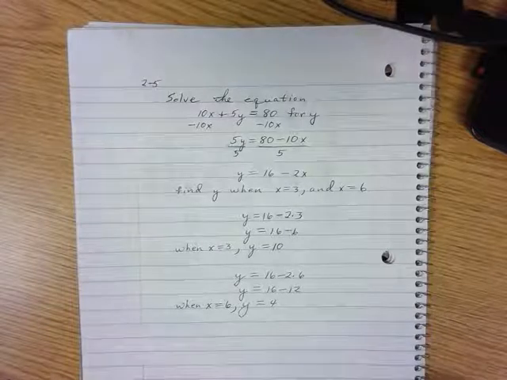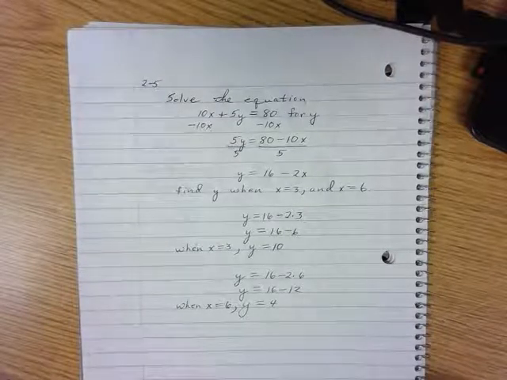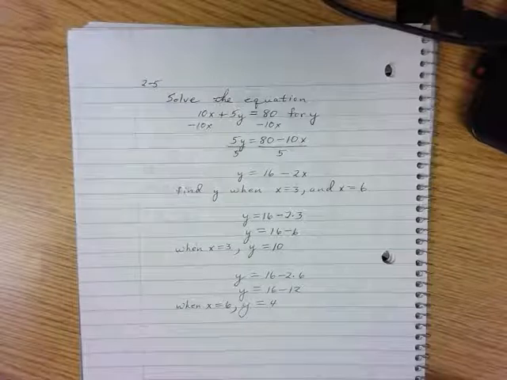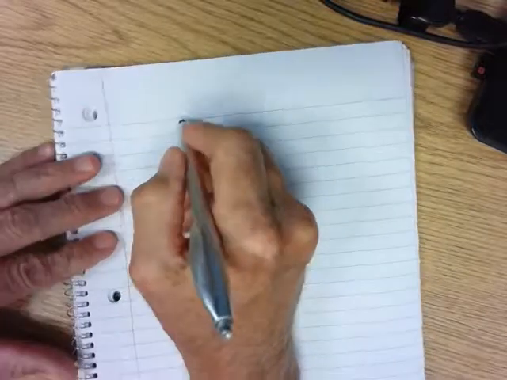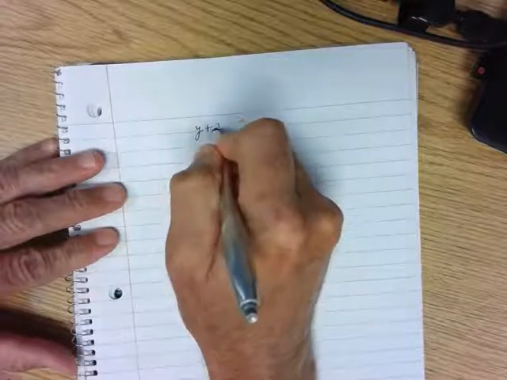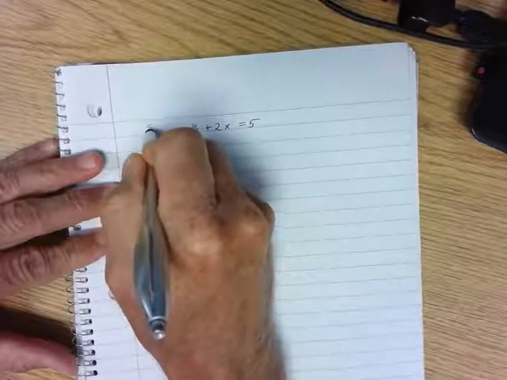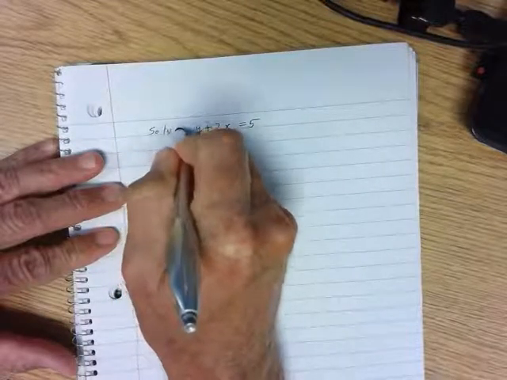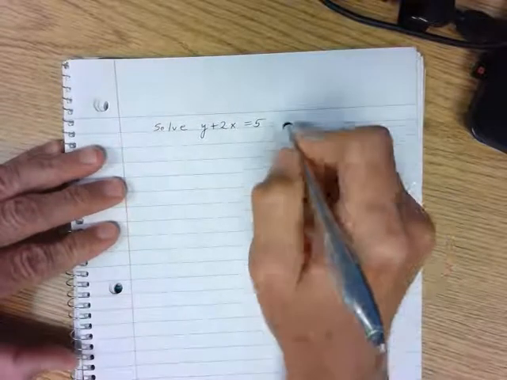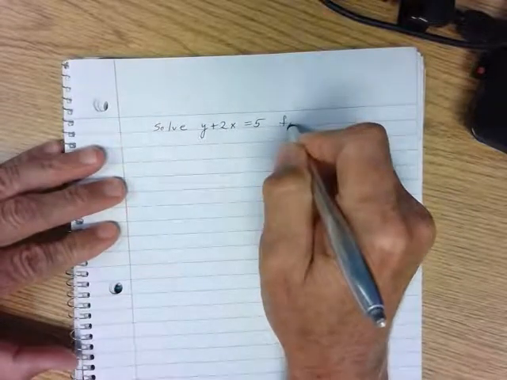So now I would like you to go ahead and try it for the equation y plus 2x equals 5. So solve y plus 2x equals 5 for y.